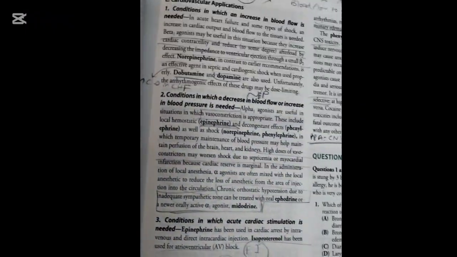So dopamine is going to be preferred over norepinephrine because it is going to increase blood flow to the viscera and the kidneys. And dobutamine is used to increase cardiac output in chronic heart failure. So these are the conditions in which an increase in blood flow is needed. In these conditions, we are going to give these drugs.